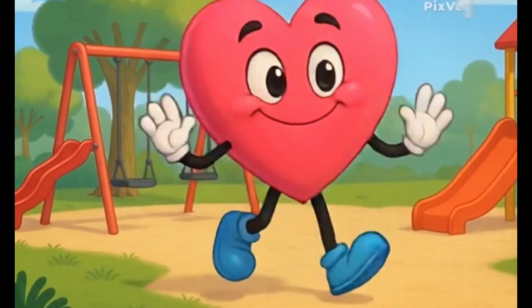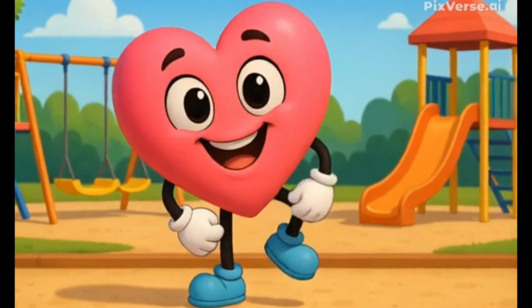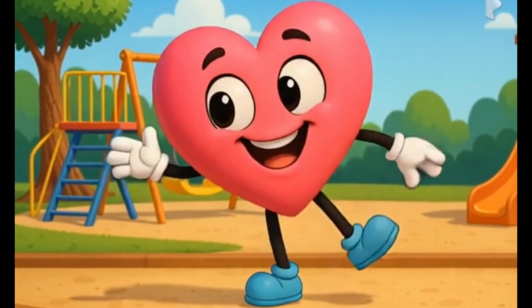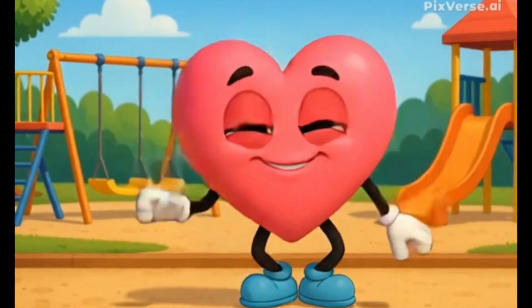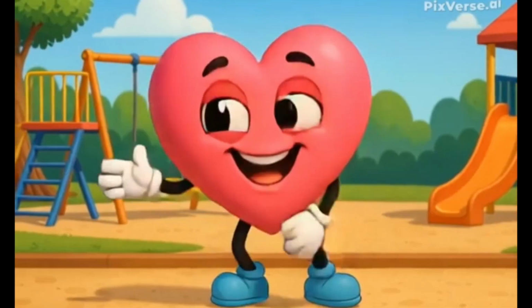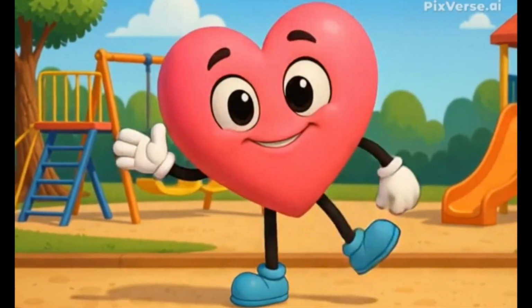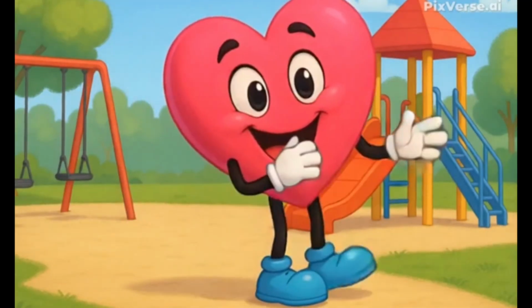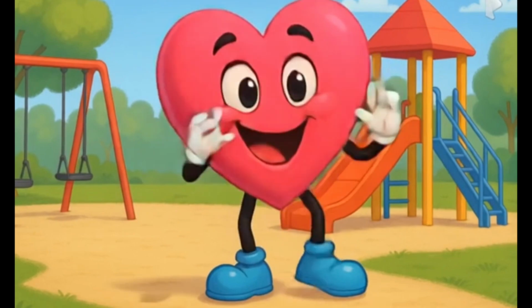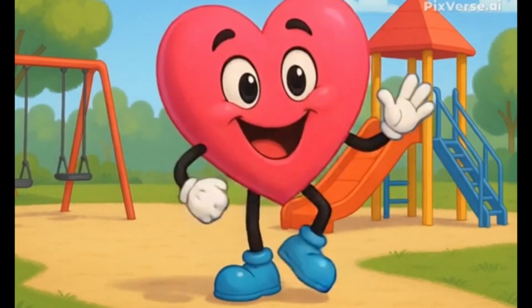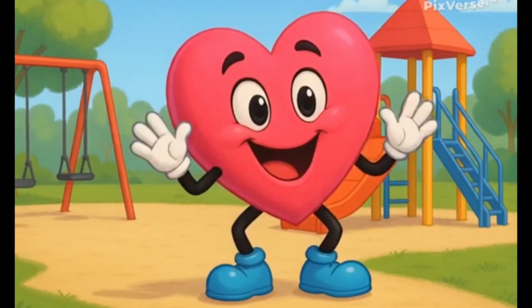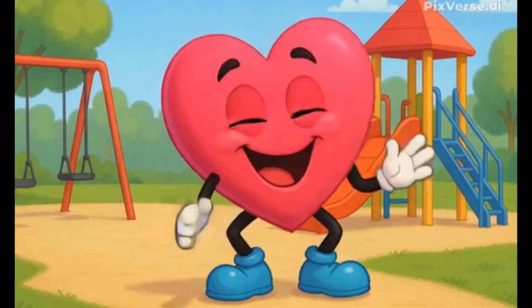Left foot, right foot, step, step, step. Little heart is walking, step, step, step. Clap, clap, jump, jump, big smiles today. Spin, spin, wave, wave, hip, hooray! Little heart is moving, happy as can be. Come on, friends, dance it.